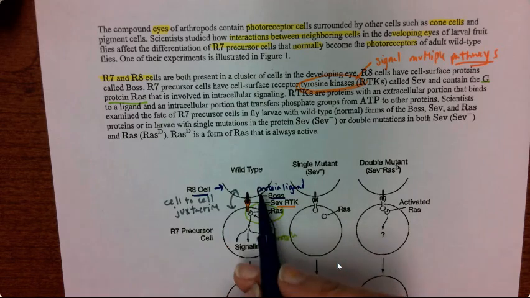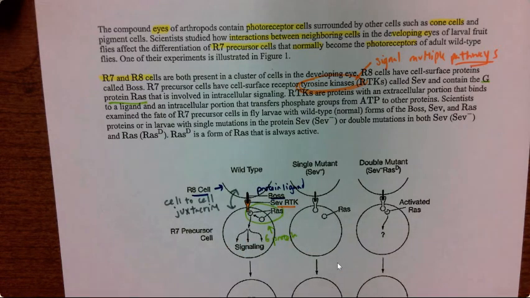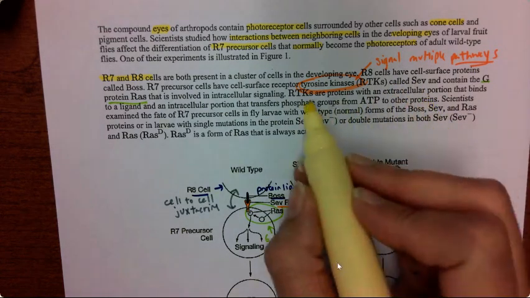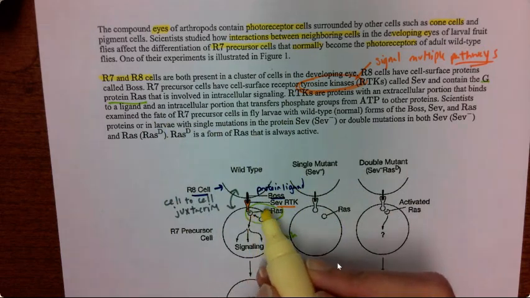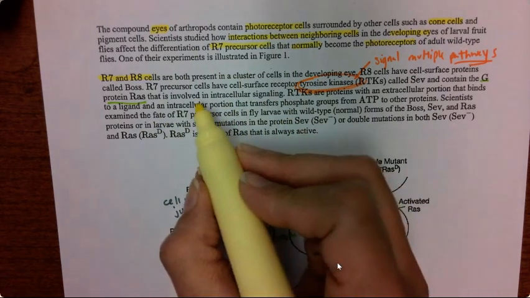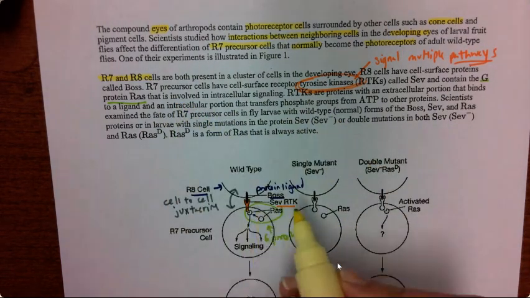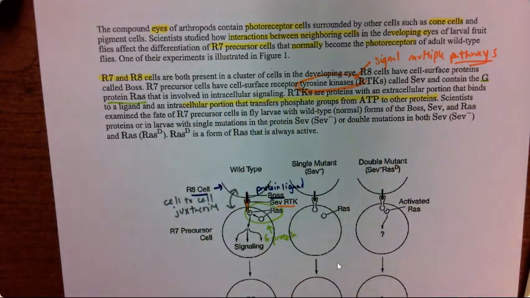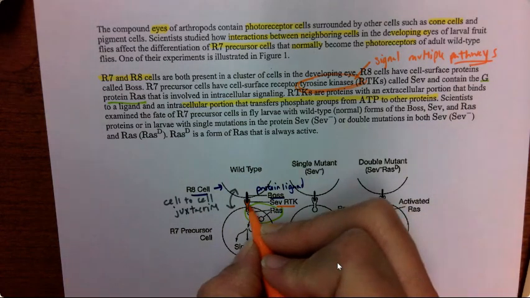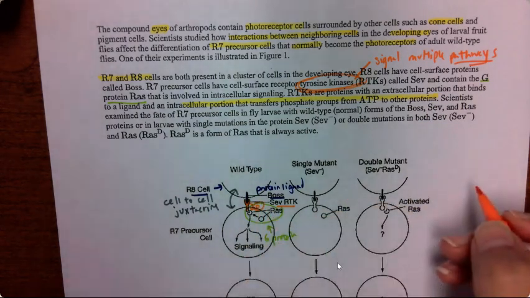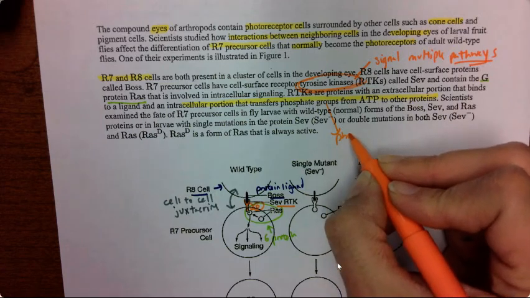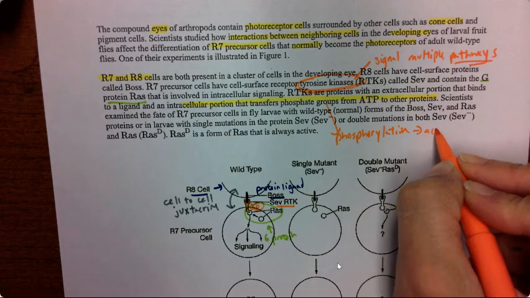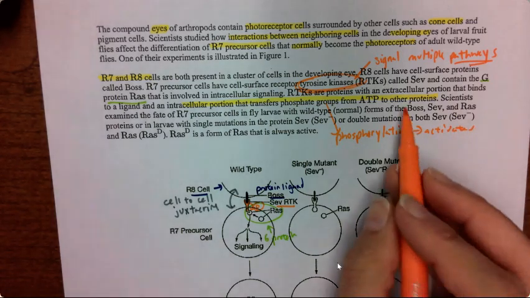Okay, excellent. Now, how does it do that? Let's look inside the reading to see how it does that. Okay, the RTKs bind to the ligand, yep, to the BOS, and an intracellular portion of this RTK transfers a phosphate from ATP to other proteins. So it looks like SEV-RTK transfers a phosphate to RAS. And we know that when we transfer a phosphate, that's called phosphorylation. So it looks like it activates that protein. Okay.